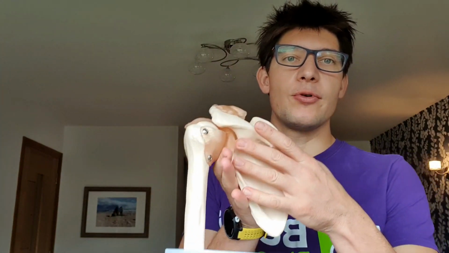Today we're going to look at problems with the acromioclavicular joint. The acromioclavicular joint is this joint at the top of the shoulder. I like to say that it is a joint at the roof of the shoulder complex. As its name maybe tells you, it's the joint between the clavicle, which is the collarbone, and the scapula, which is in fact the shoulder blade.